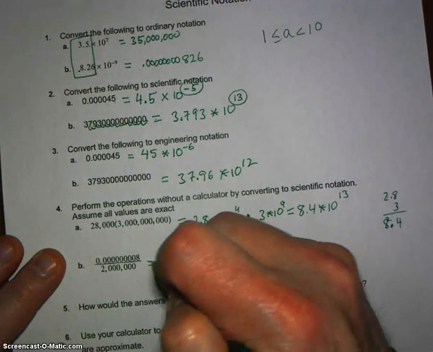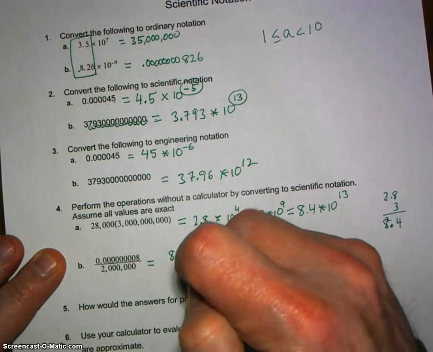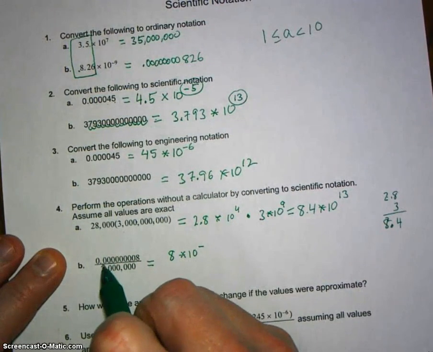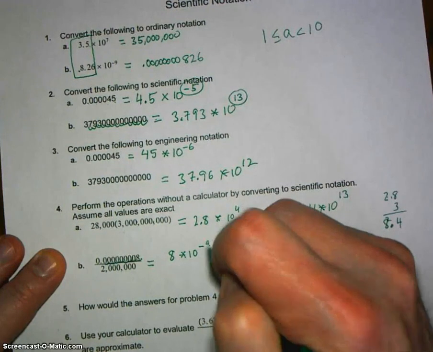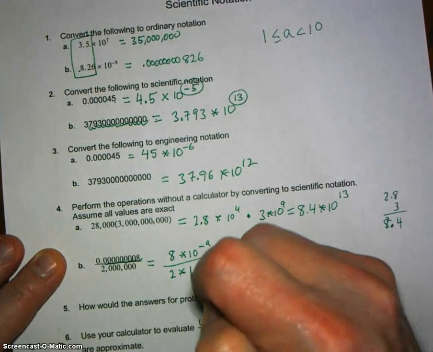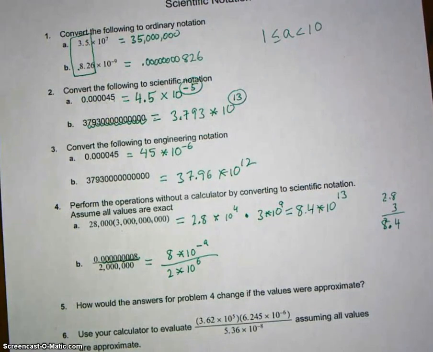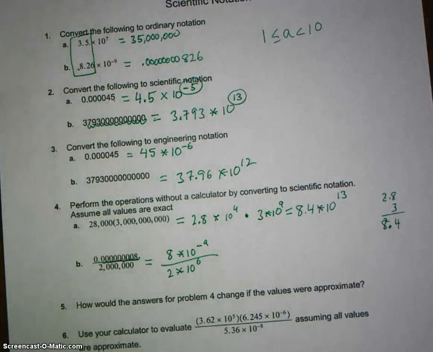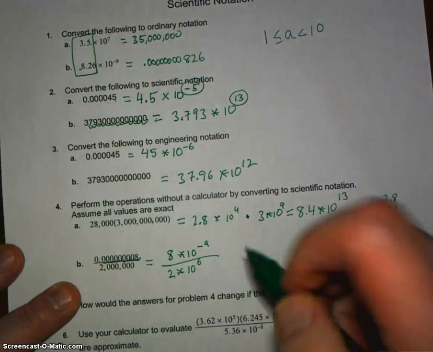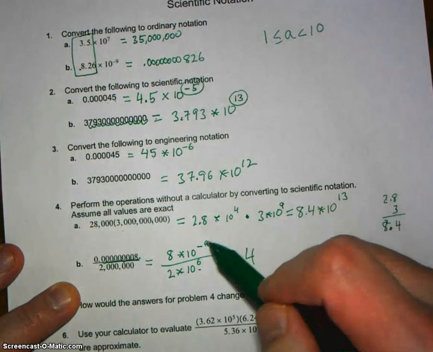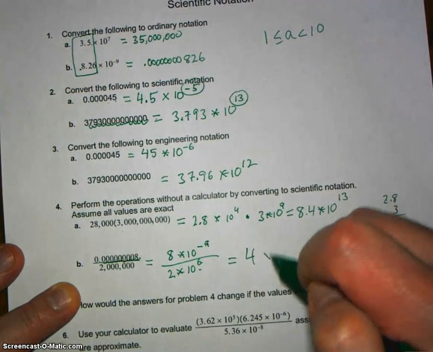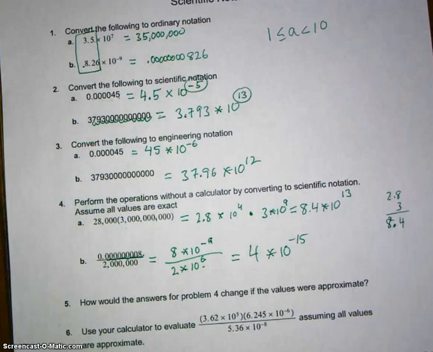All right, this one, similar thing. 8 times 10 to the negative 1, 2, 3, 4, 5, 6, 7, 8, 9, divided by 2 times 10 to the 6th. And really, this is one of the big reasons for using scientific notation, is it makes multiplying and dividing pretty easy, especially back in the days when we didn't have calculators. 8 divided by 2 is 4. And then we subtract our exponents. Negative 9 minus 6 is negative 15. So that's 4 times 10 to the negative 15.